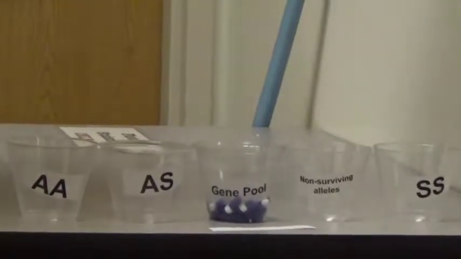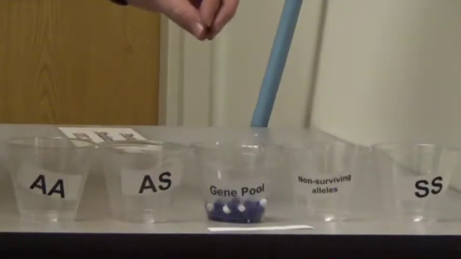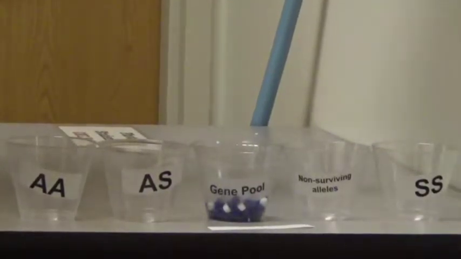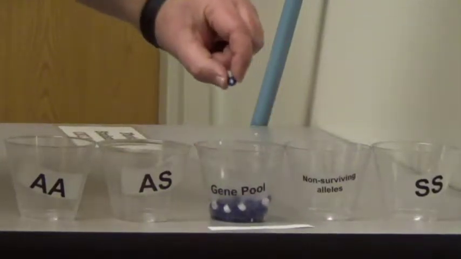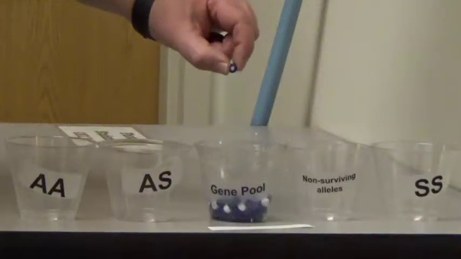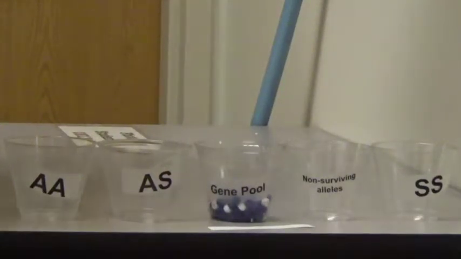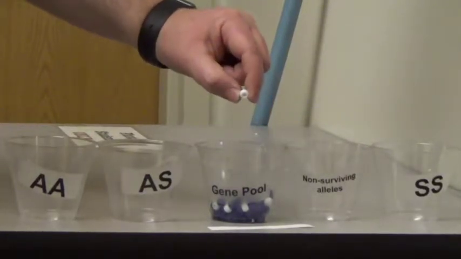Okay, the allele frequency lab. First, the gene pool is all of the alleles that are currently existing inside a population. We have two different alleles. The colored bead represents the A allele, which in America is 100% healthy hemoglobin, and the white one represents the S version of the hemoglobin.